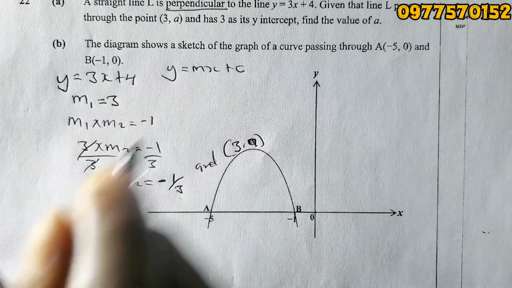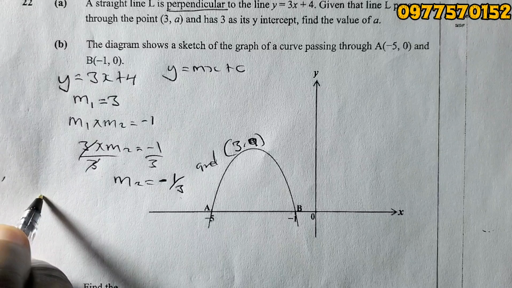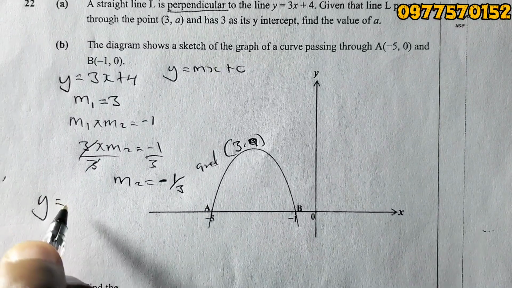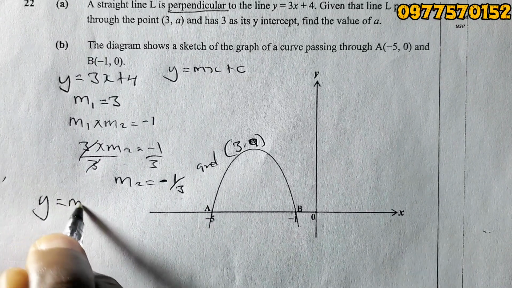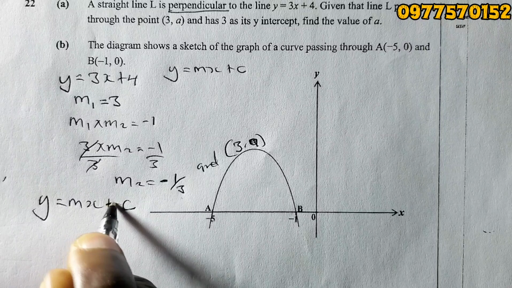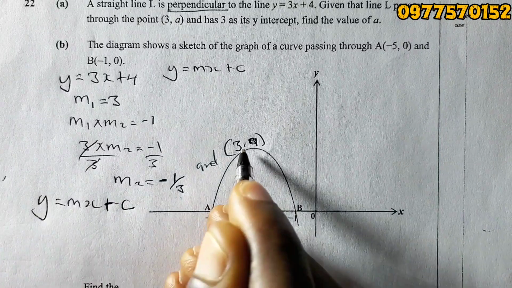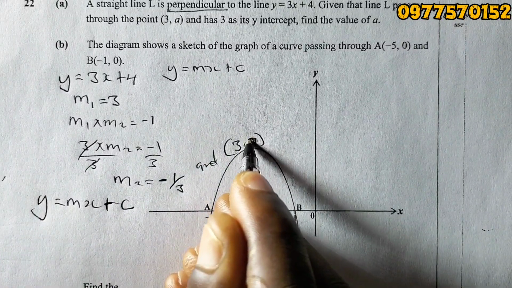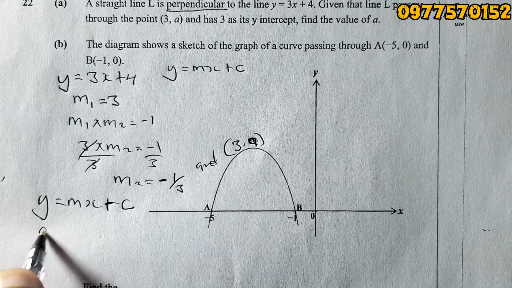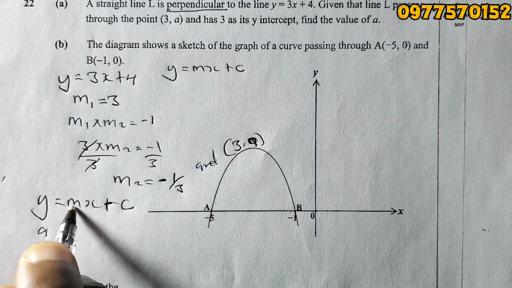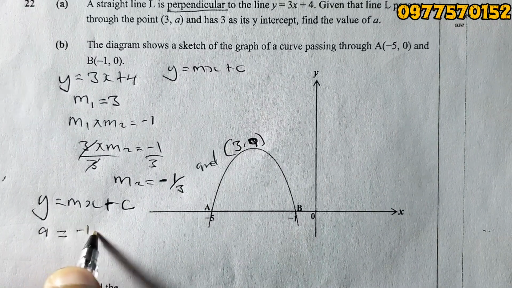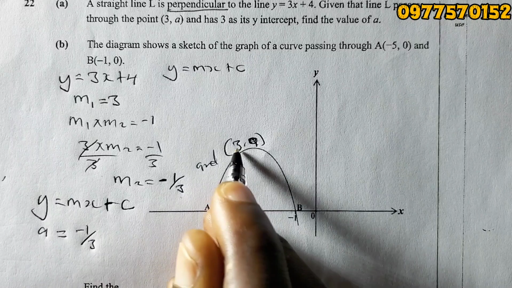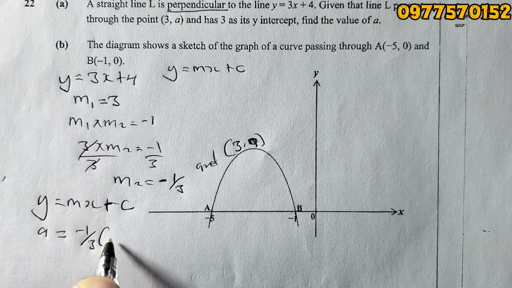Let me write here, y equals mx plus c. What is the value of y here? y is A. The value of m is -1 over 3. The value of x is 3.